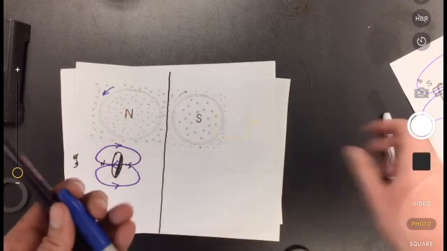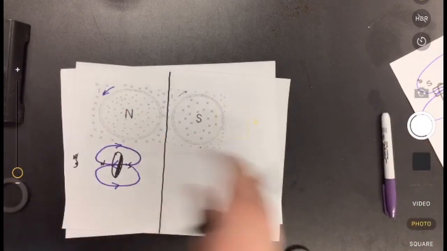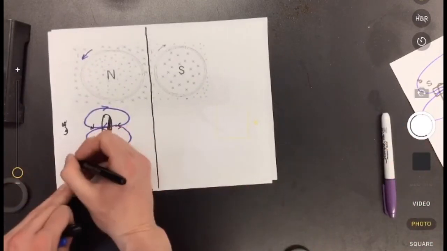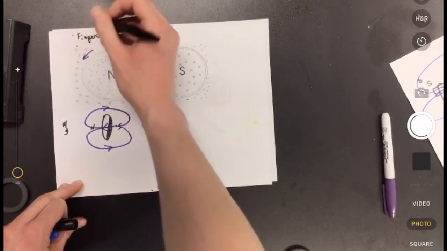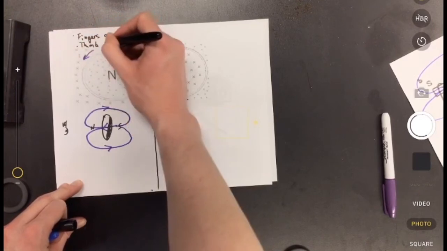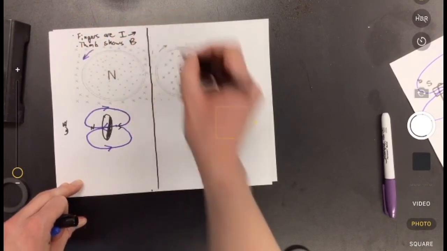So just explaining what we're doing with the right hand rule here: fingers are current and thumb shows magnetic field.